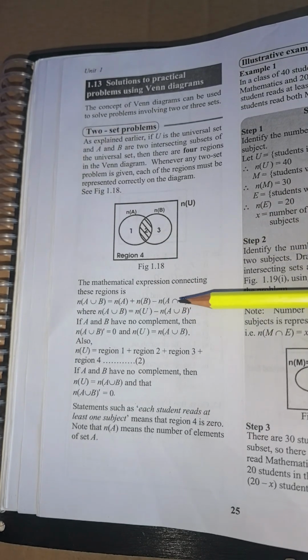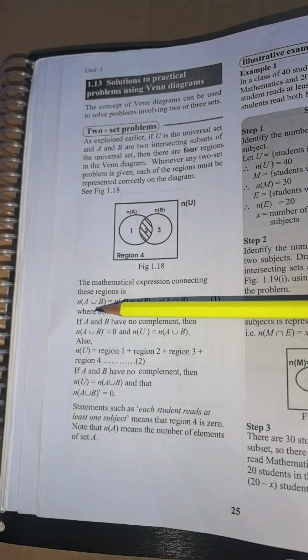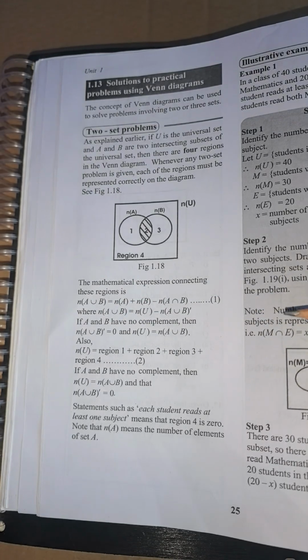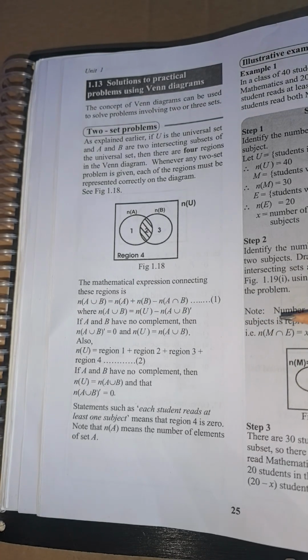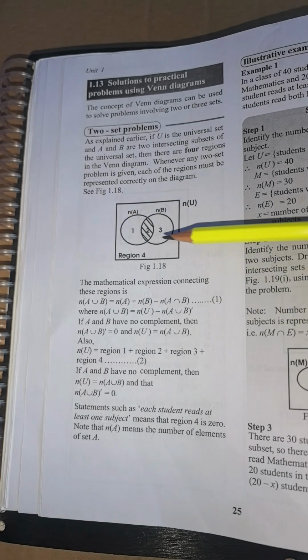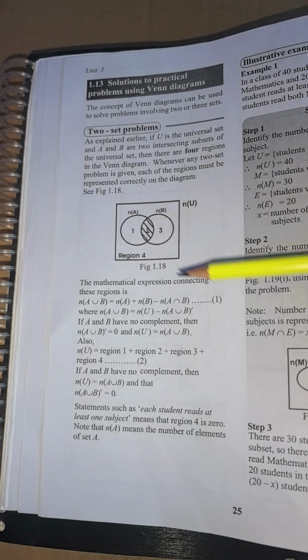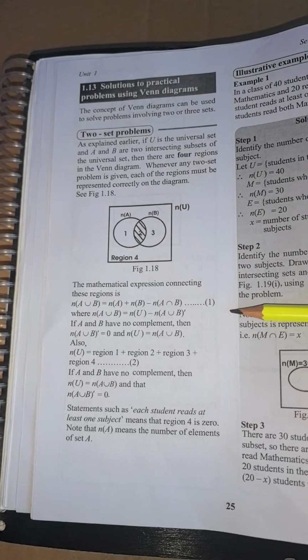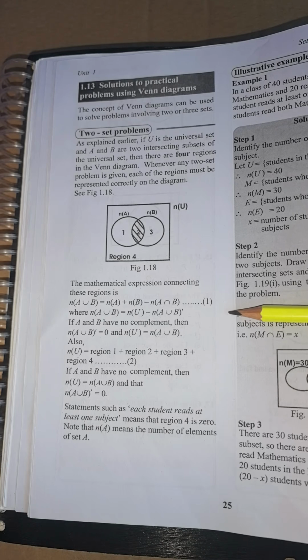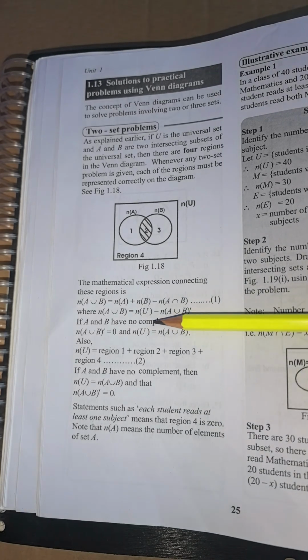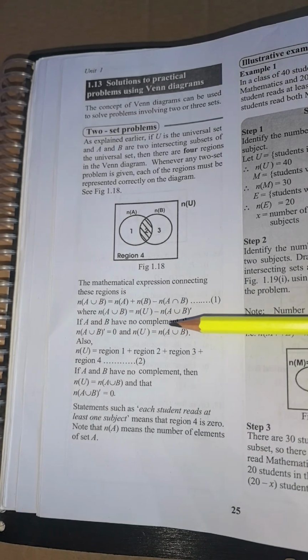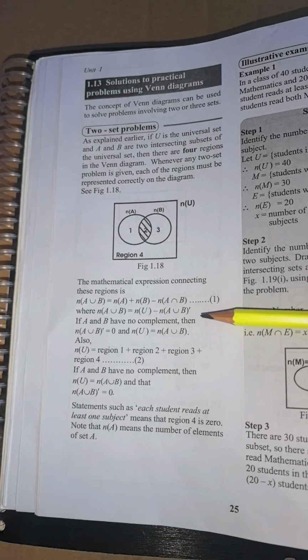Now, the mathematical expression connecting these regions is n(A union B) equal to n(A) plus n(B) minus n(A intersection B). This is region 2, right? Then you can give it as equation 1 or whatever, where n(A union B) is equal to n(U) minus n(A union B)'. Don't worry, we will express this better.